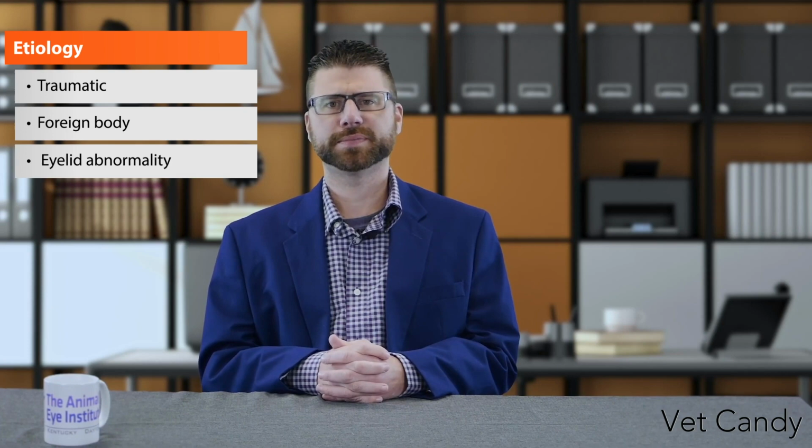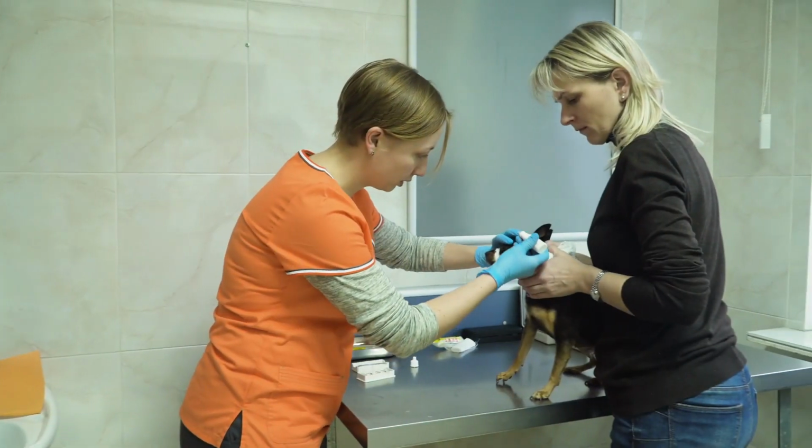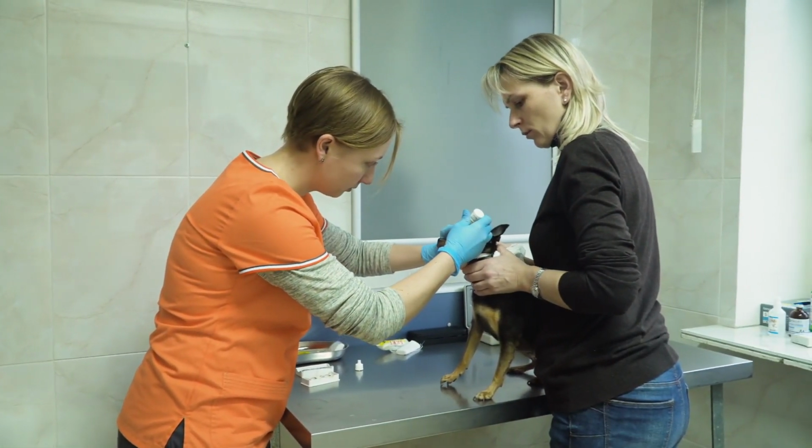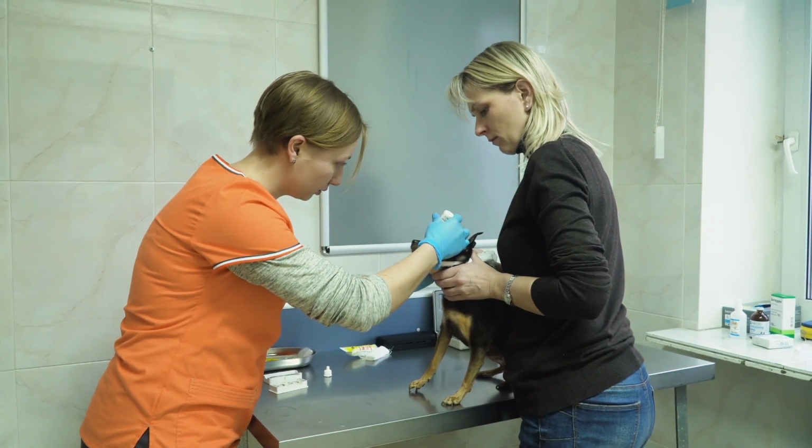So when we start to look at corneal ulcers, determining the etiology of an ulcer is incredibly important. Is it traumatic? Is there a foreign body? Is there an eyelid abnormality? Is there a tear film disorder? Is it indolent? Is it infected? Is there exposure? So our corneal diagnostic tools include a Finoff transilluminator in order to be able to shine a focal light source into the patient's eyes and look for any abnormalities.